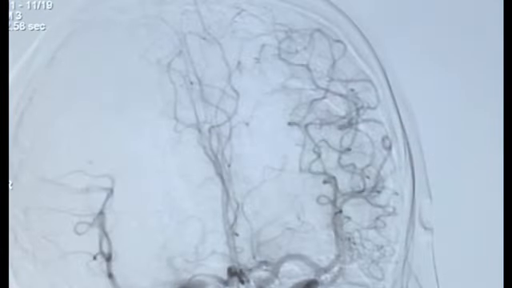And this is the AP view, again showing the same picture of a Caroticocavernous Fistula, direct type A Caroticocavernous Fistula. This is important when we are doing the angiogram of the carotid artery on the left, and we see that through the anterior communicating artery, the blood is coming down into the fistula, and the fistula is filling even from the left carotid injection.